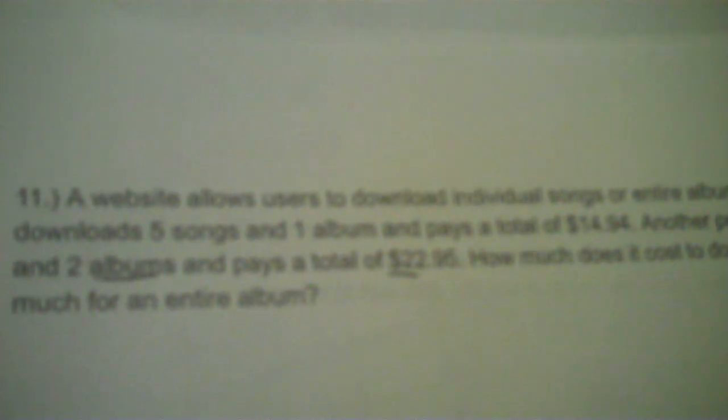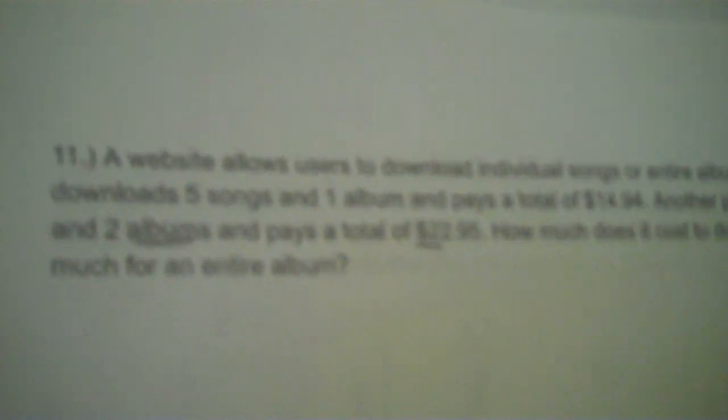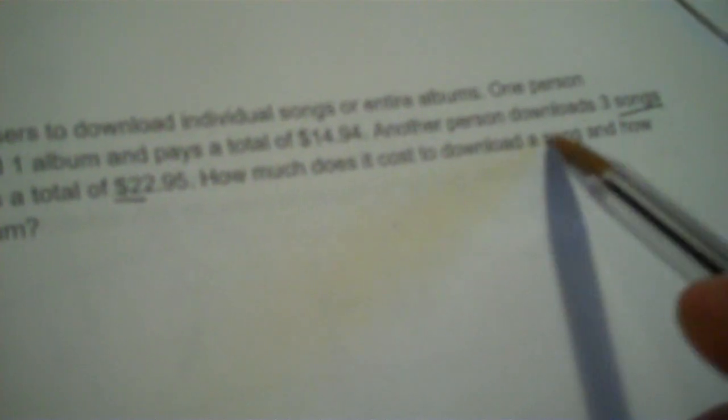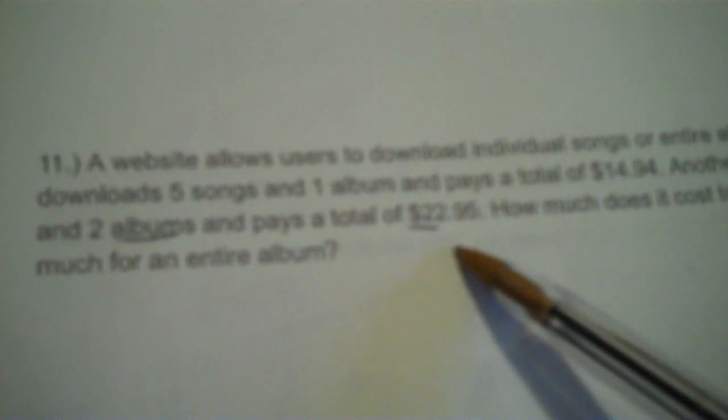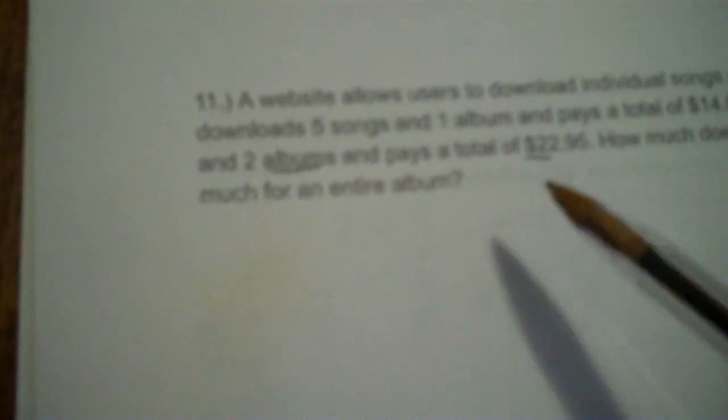Okay, number 11. A website allows users to download individual songs or entire albums. One person downloads 5 songs and one album and pays a total of $14.94. Another person downloads 3 songs and 2 albums and pays a total of $22.95. How much does it cost to download a song? How much for an album?